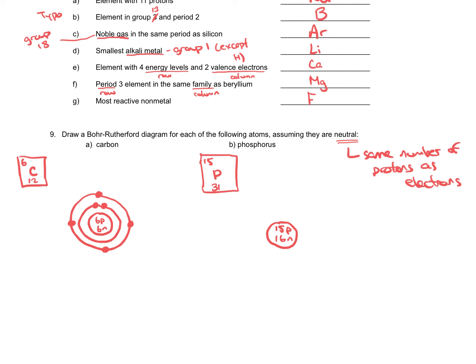Now I'm ready to draw electrons. So 2 on the first energy level. Now the second energy level can fit 8. 2 on each side, so I'll put all 8 because I need to get up to 15.